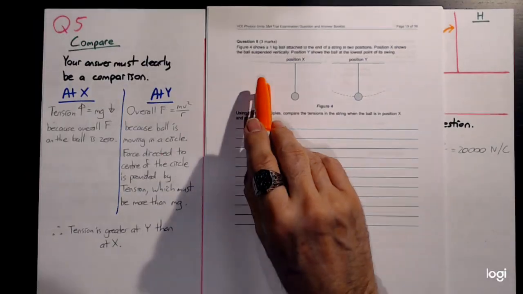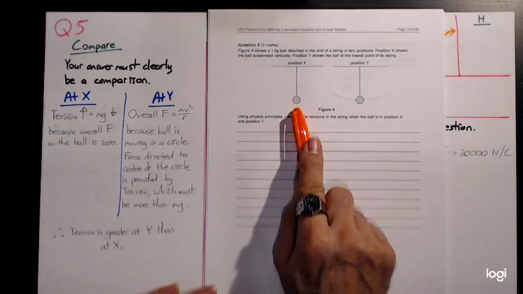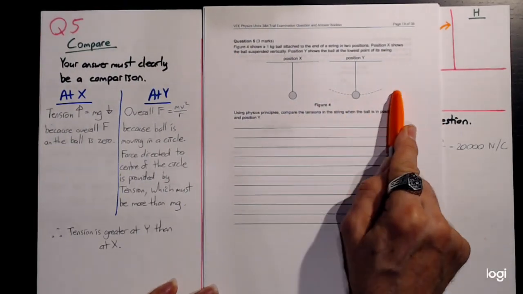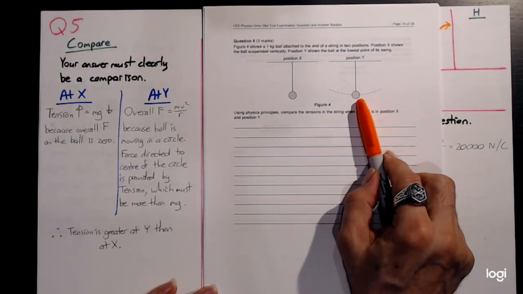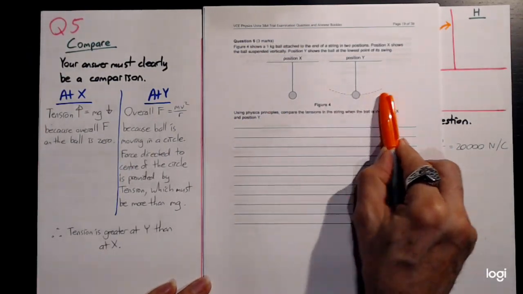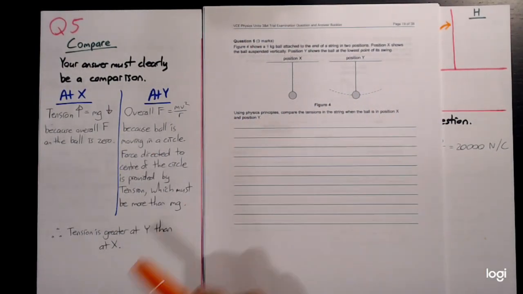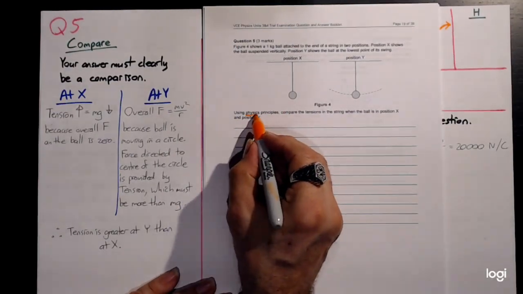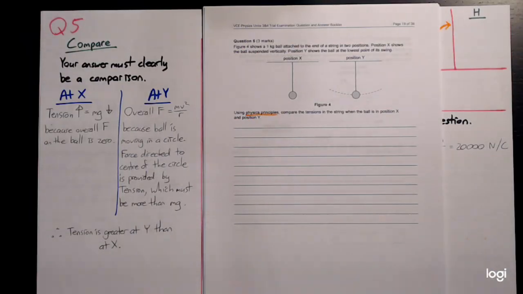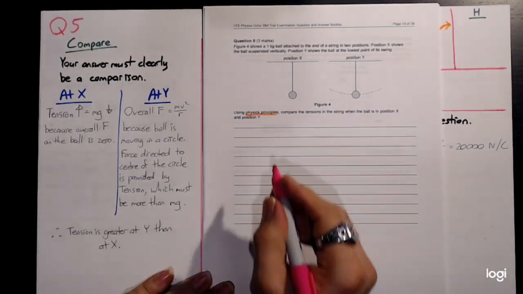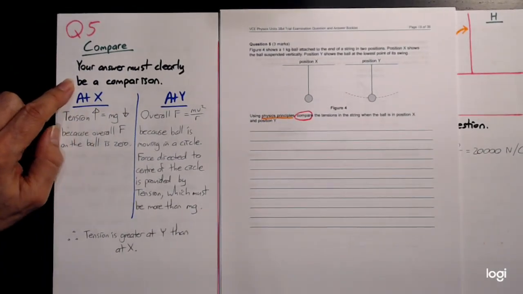Right. Figure 4 shows a 1 kilogram ball attached to the end of the string in 2 positions, right? Firstly, it's just hanging there. Secondly, it's swinging like a pendulum, at the lowest point on its swing. That pendulum pathway is going to be circular, right? That's the key. It says using physics principles, so you have to use physics principles. Compare the tensions in the string when the ball is in position X and in position Y. You are comparing, so your answer must clearly be a comparison.